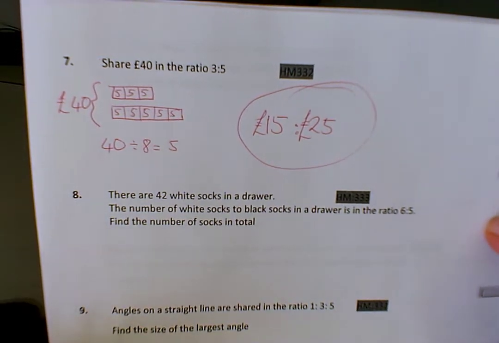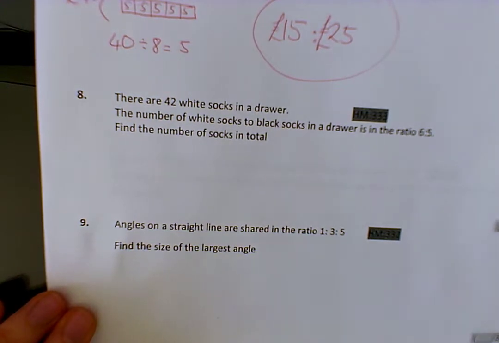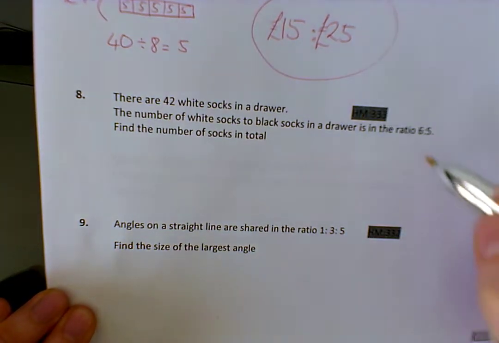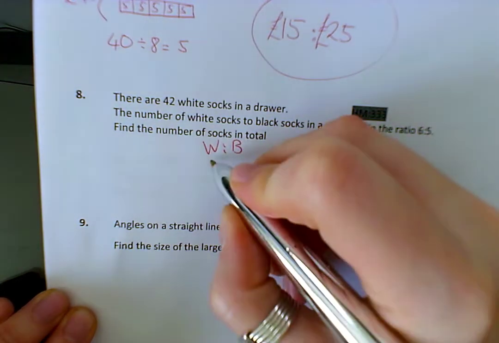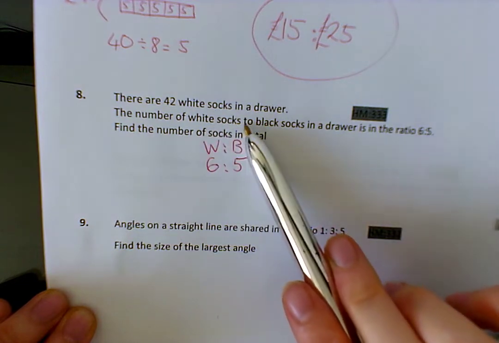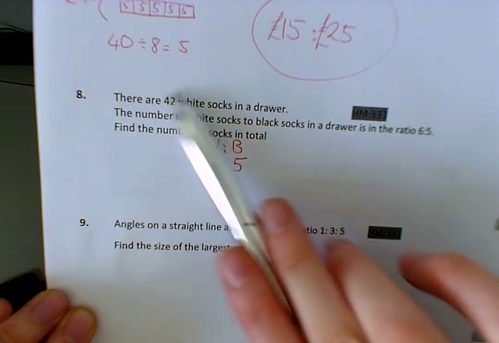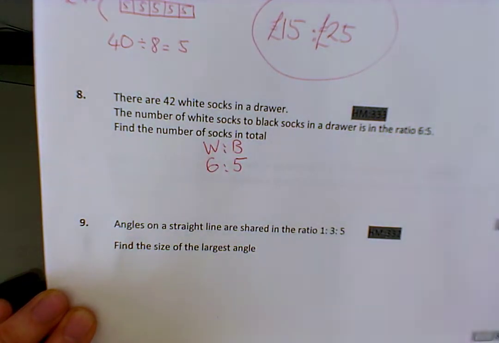Okay, the next 3 questions, I haven't done them yet because I want to talk you through them from the very beginning. There are 42 white socks in a drawer. The number of white socks to black socks in a drawer is in the ratio of 6 to 5. So straight away, translate this English into maths. So we've got white socks to black socks are in a ratio of 6 to 5. The number of white socks, there are 42 white socks in the drawer, which means imagine if this was boxes.